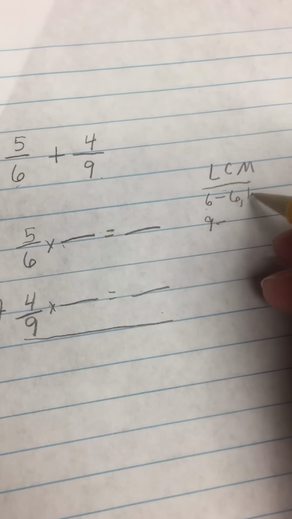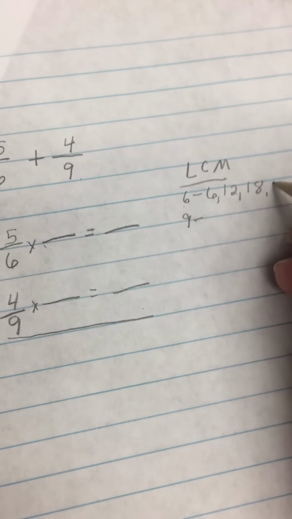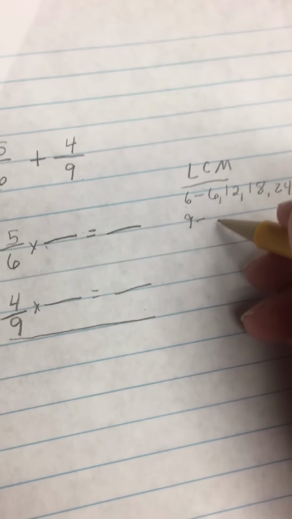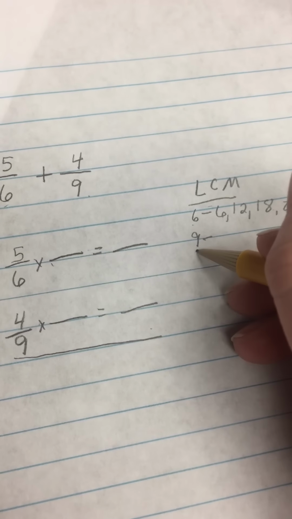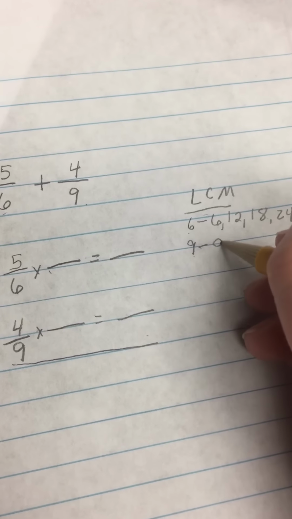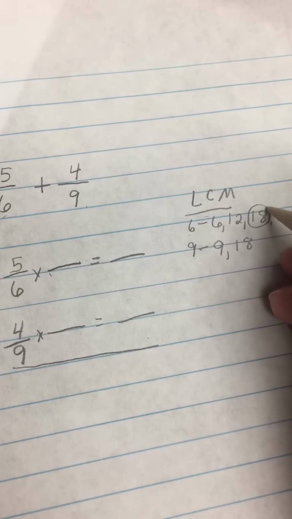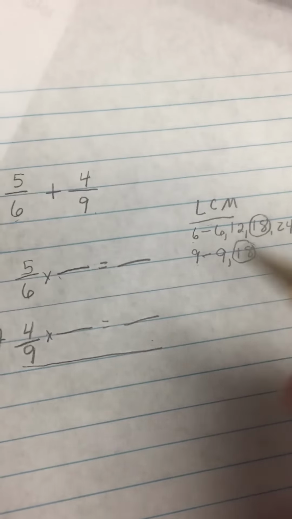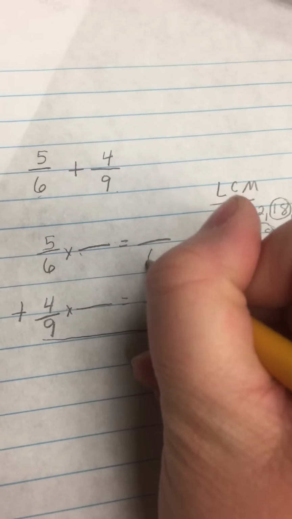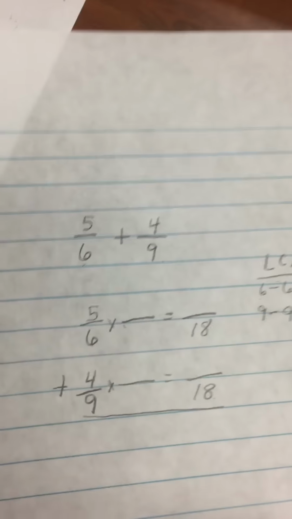6, 12, 18, 24. I think I already know the least common multiple because I know my multiples of 9. 9 times 2 is 18, and that was on my list for 6. So my least common multiple is 18, and it becomes my new common denominator.